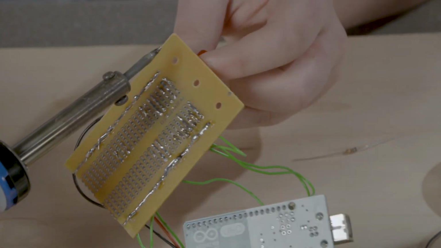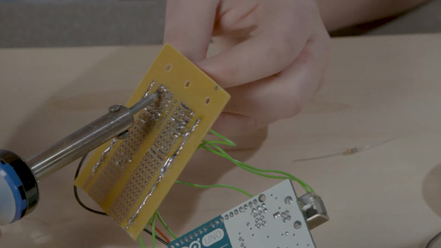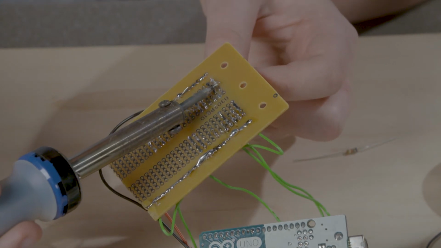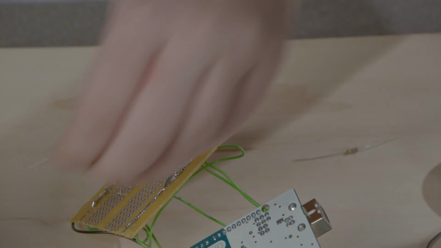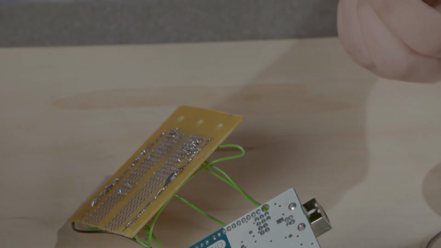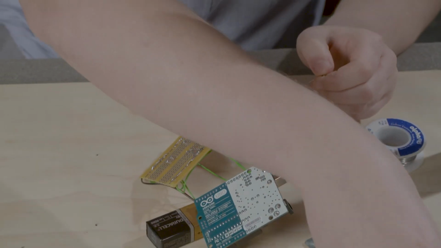There. There. Let's take that out. Let's add the new resistor.